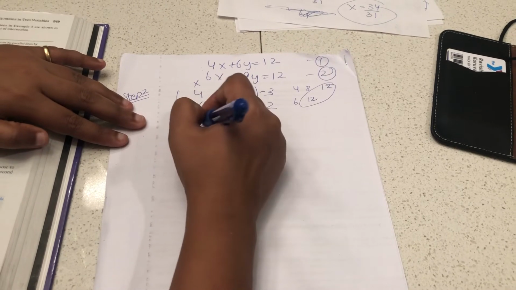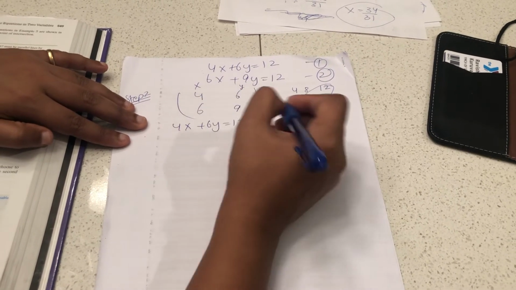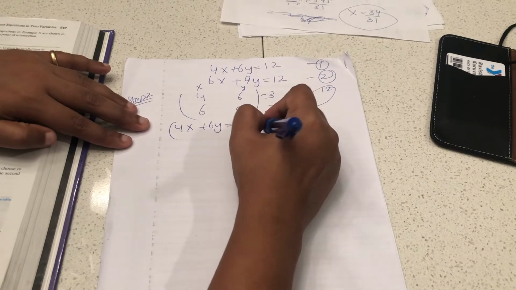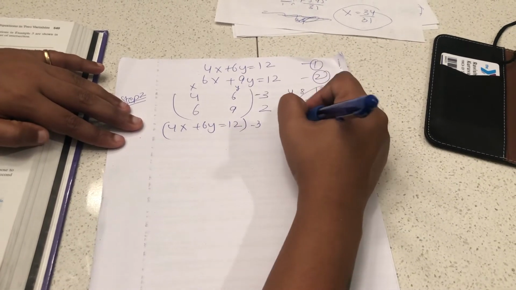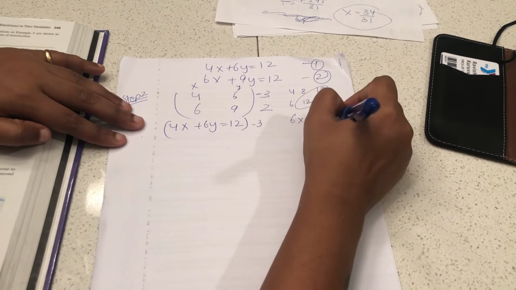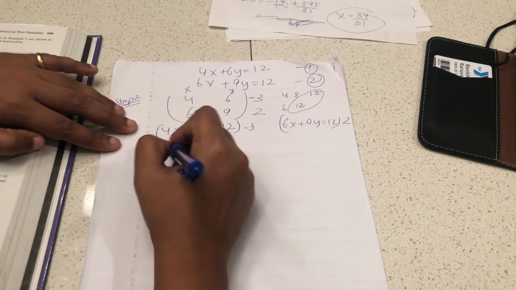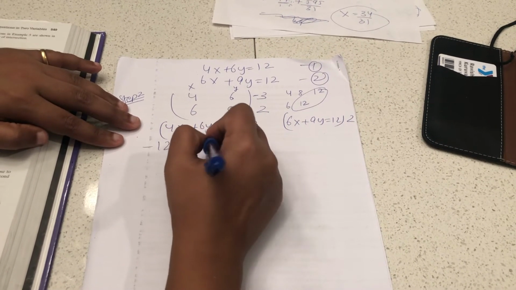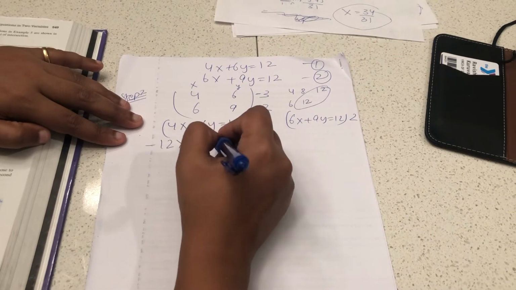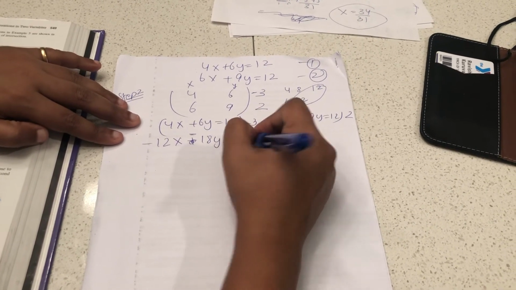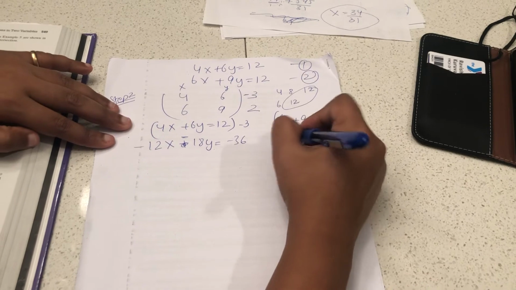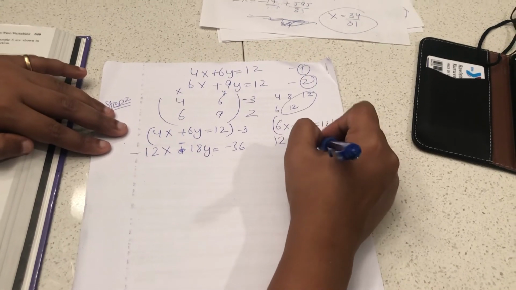Let's do it. 4x plus 6y is equal to 12. This thing I'm going to multiply by negative 3. The next equation you have 6x plus 9y is equal to 12. This thing I'm going to multiply by 2. Let's see what you get. Negative 12x minus 18y is equal to negative 36. From here what do you get? 12x plus 18y is equal to 24.